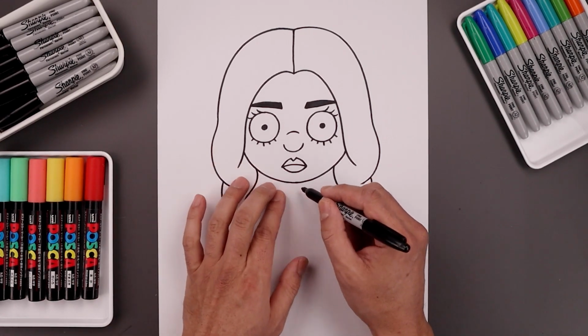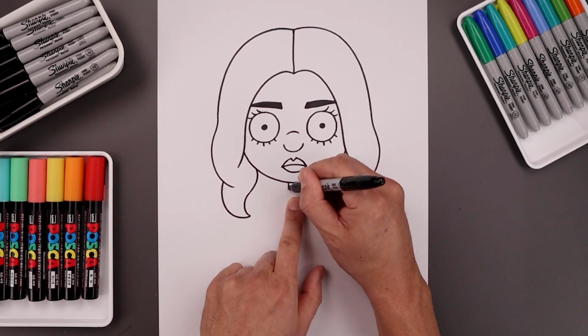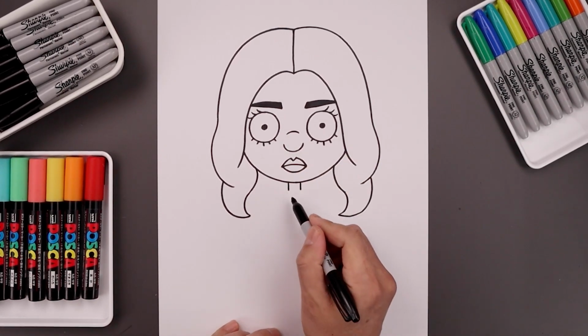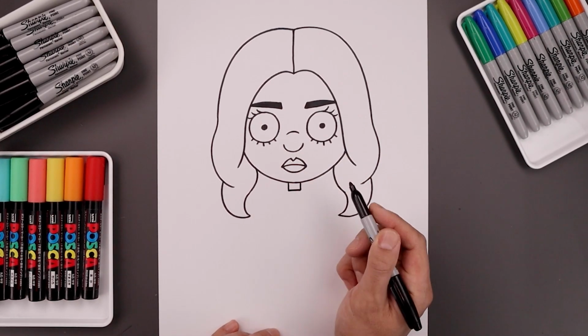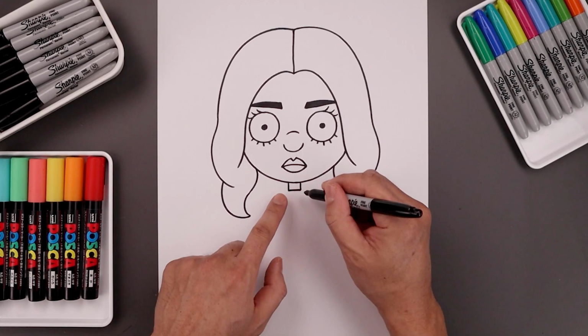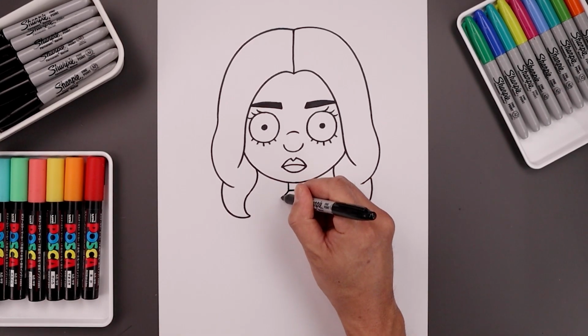Now we're going to move to the center and draw on that bow. We're going to leave a gap in the center, draw two straight lines coming down the side, close off the bottom with a straight line. From the bottom corners of that knot, bend the bow coming down and then out.